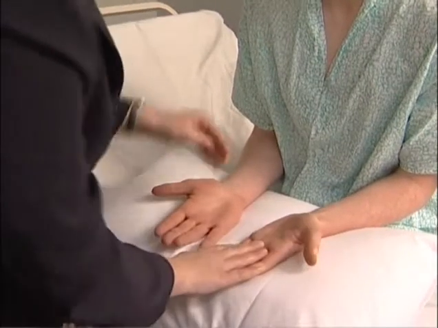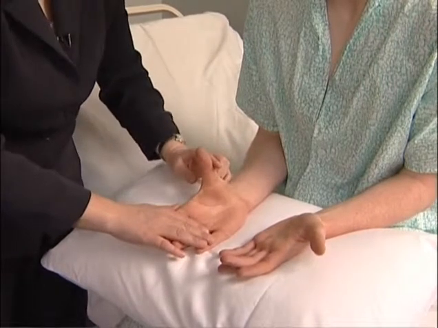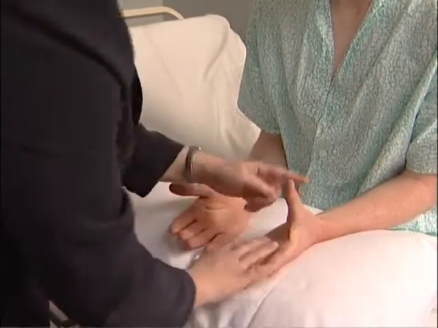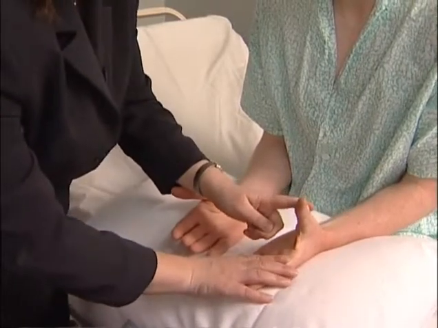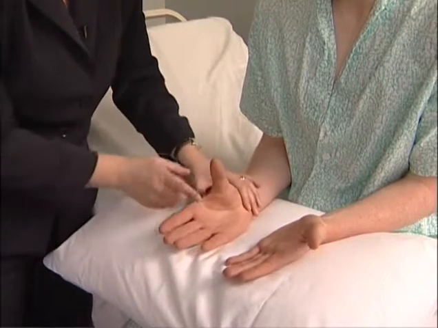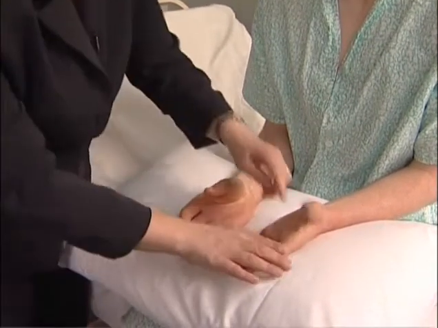Now abduction. This time point your thumb towards the ceiling and hold it there. Excellent. Same on this side. Point it towards the ceiling. Don't let me push it down. Now adduction. Keeping my thumb back up, pointing to the ceiling, this time push down against my finger. And the same on this side.